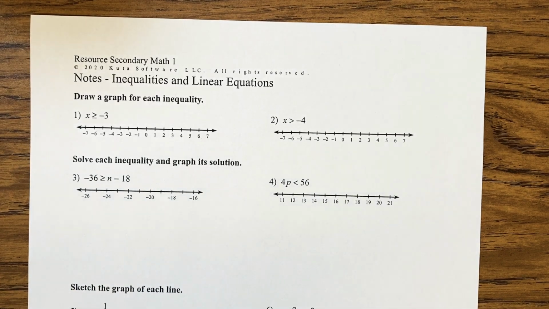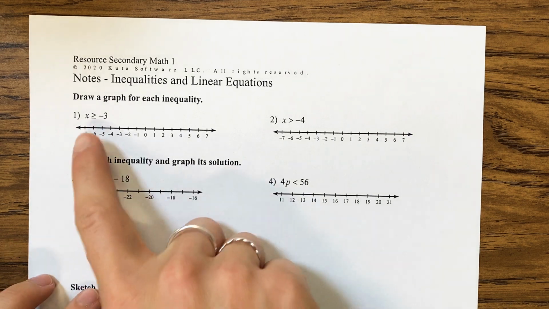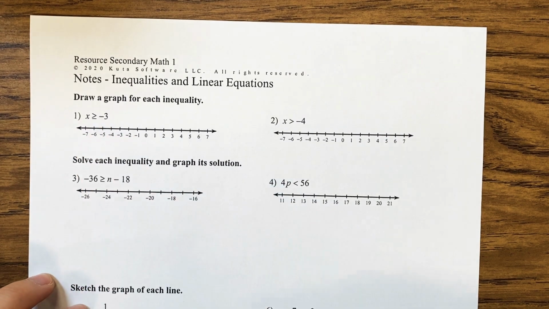All right, my secondary math 1 class. I know it has been a minute since we formally talked about inequalities and linear equations, but we are going to be continuing with that concept this week, okay? So, we know that inequalities are math sentences where they're not equal, right?